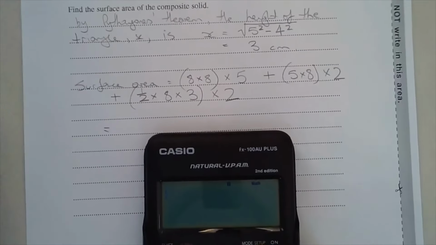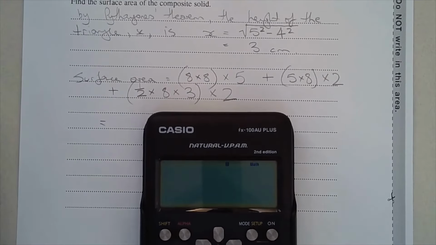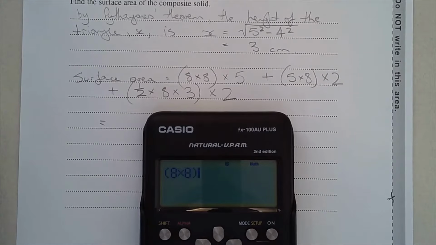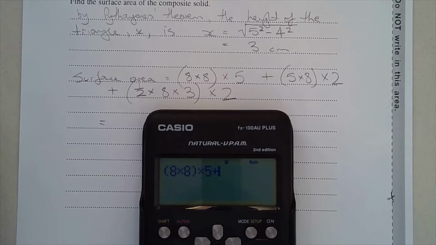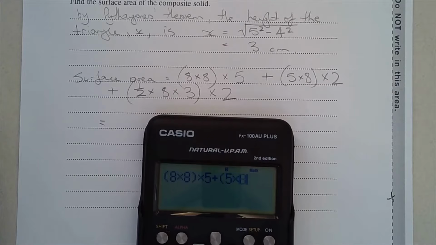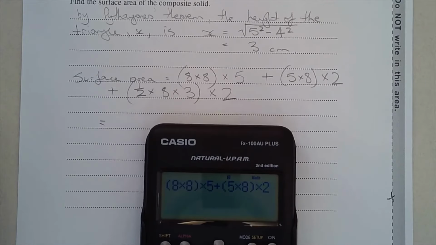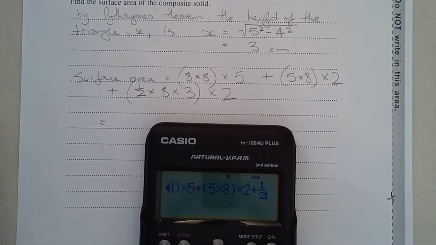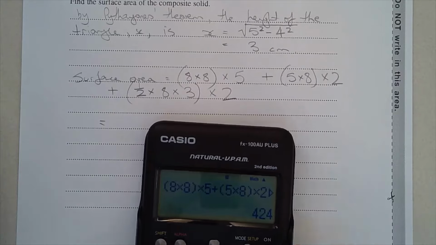Okay, so entering all of that in the calculator, 8 times 8 times 5, plus 5 times 8, we've got 2 of those, plus half times, I might just put a bracket there for consistency, half times 8 times 3, and there's 2 of those triangles, and we get 424.